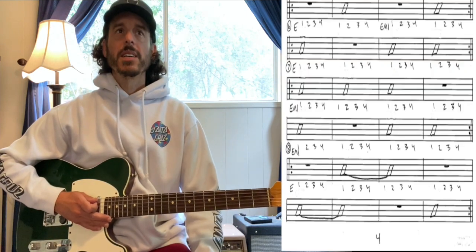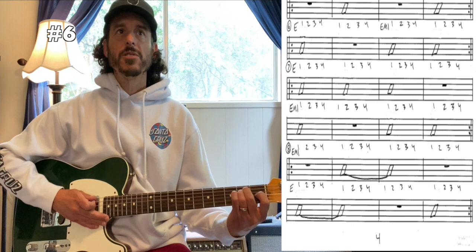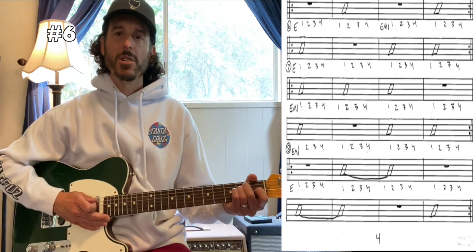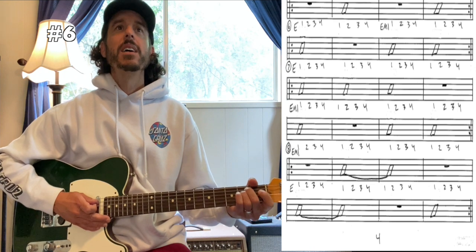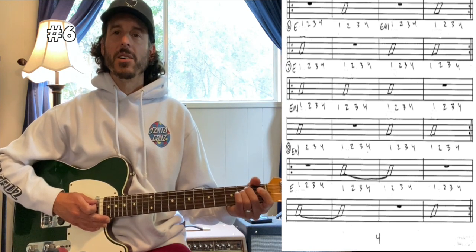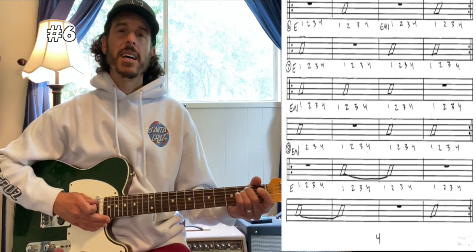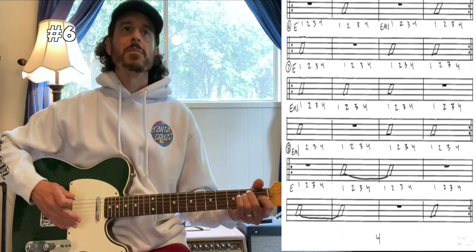Okay, for number 6, we're going to have an E major for the first bar. It's going to be a whole note. Then we'll have a whole note rest for bar 2. We'll switch it to an E minor on bar 3 for a whole note, and then we'll also have a whole note on bar 4, and we're still playing that E minor. Okay, here comes number 6.